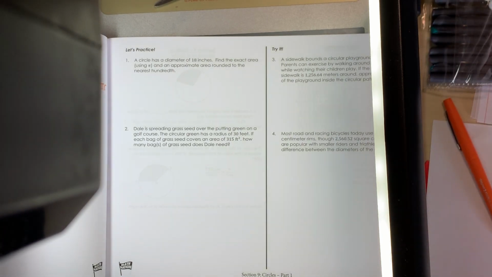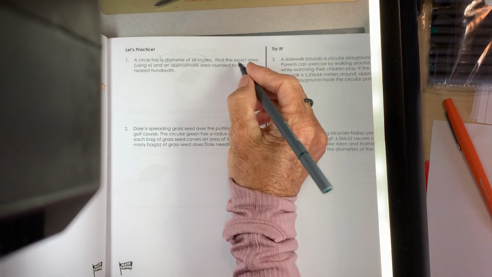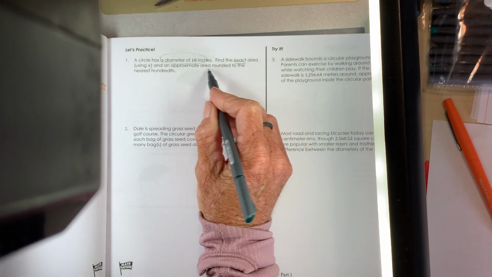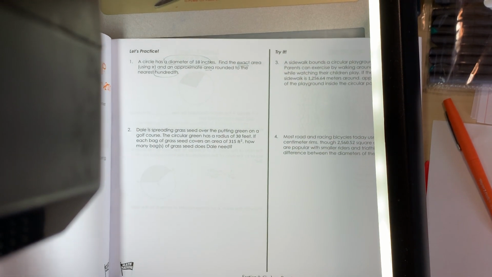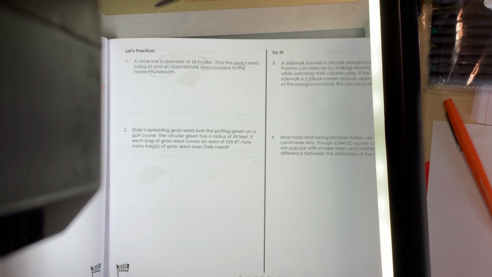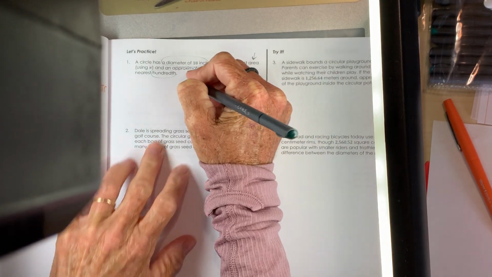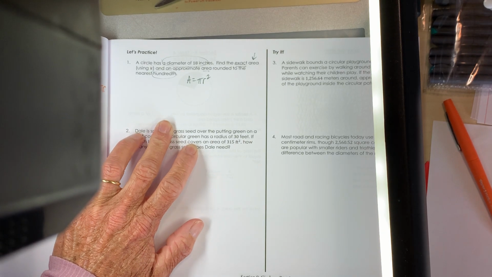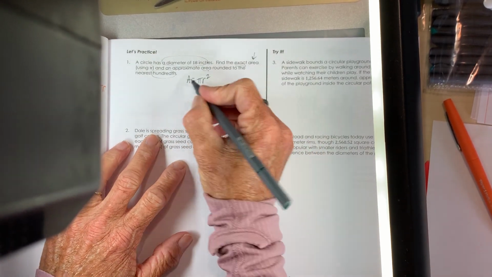All right, so what we have is a circle. We know that its diameter is 18 inches. We're going to find both the exact answer, so we'll leave it in terms of pi, and then an approximate area, and we'll do that by rounding to the hundredths. So you're going to need a calculator. And because I'm looking for area, I know the formula I'm going to use is pi r squared. We haven't been given the radius, but of course that's easy enough to find. It's just half the diameter.